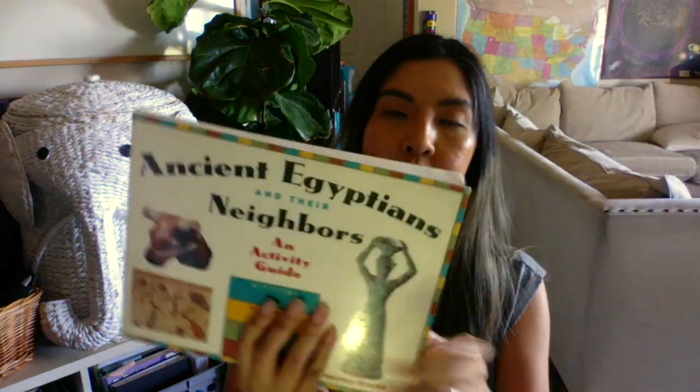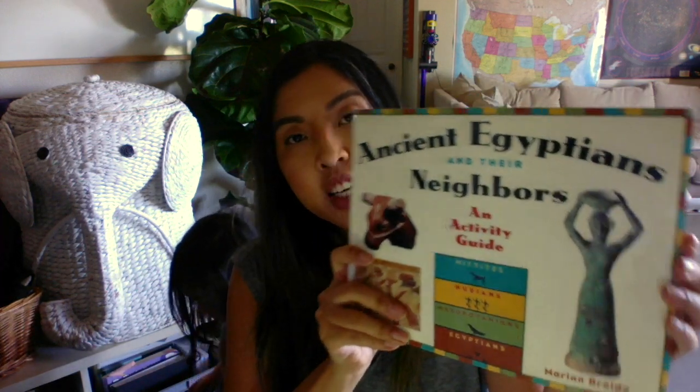Ancients also cover a lot about Egypt and the Egyptians and the pyramids, and this is one of the books that I would recommend as well, and about the people of the time and in that area. Egyptians, Mesopotamians, Nubians, and Hittites. That's for reading.